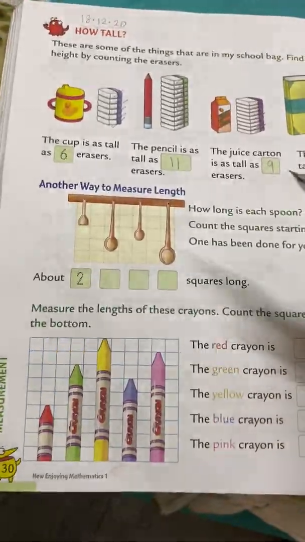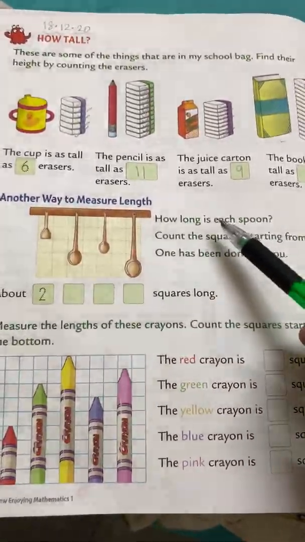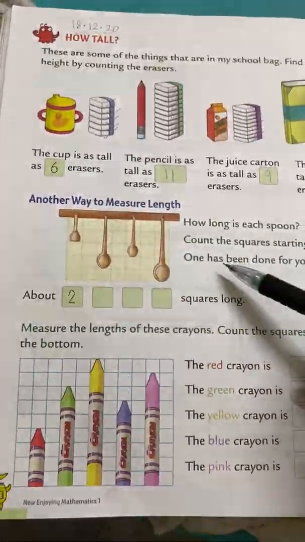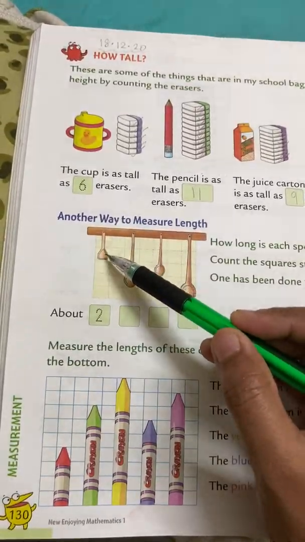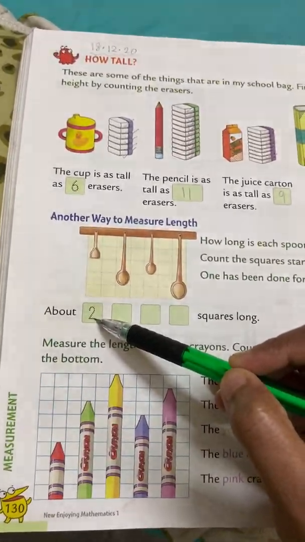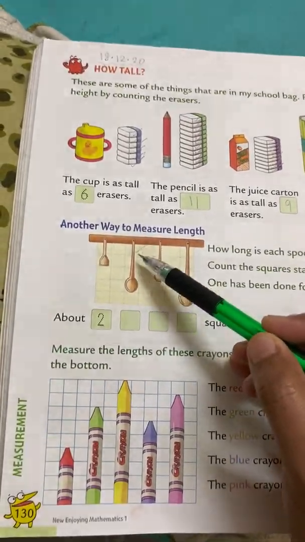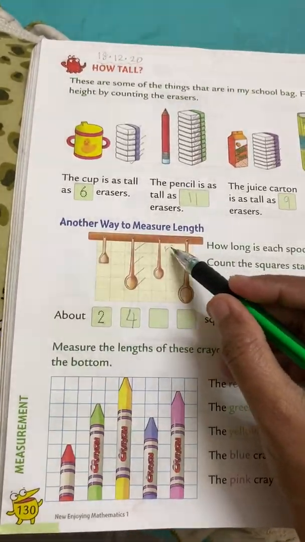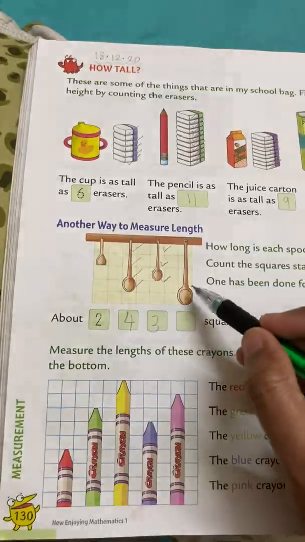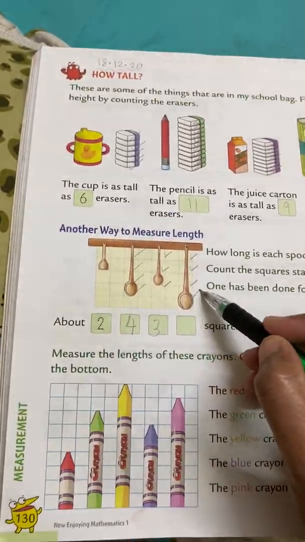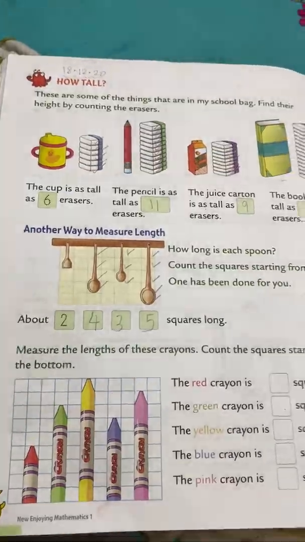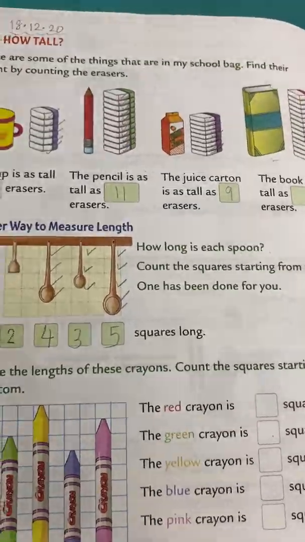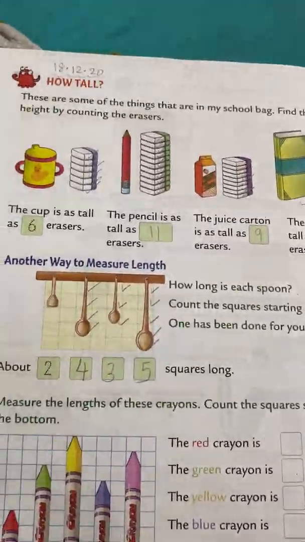Alright. Another way to measure length. How long is each spoon? There is a box given which is called a grid box. And here in the box example, this spoon is 2 squares long. Here the spoon is 1, 2, 3, 4 squares long. Write 4. This is 1, 2, 3, 3 squares long. 1, 2, 3, 4, 5 squares long. Okay. Another way of measuring things and doing it nicely.